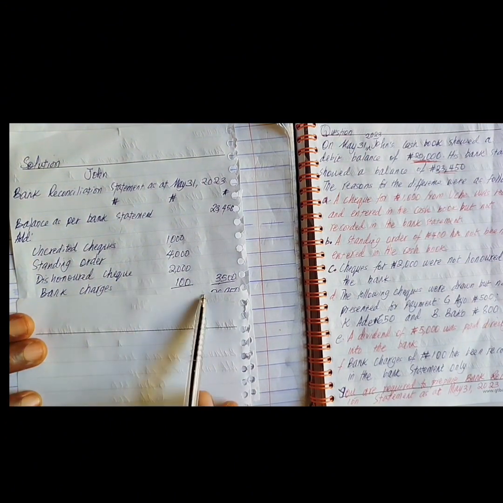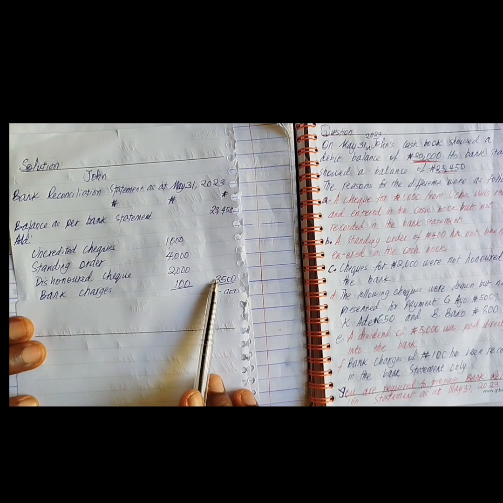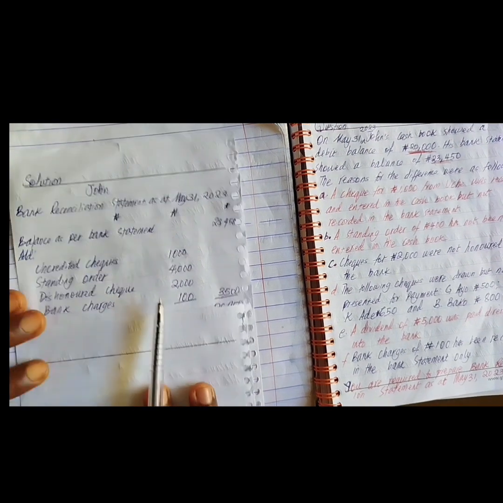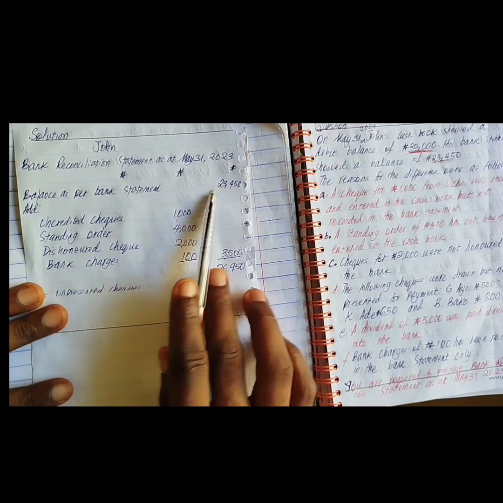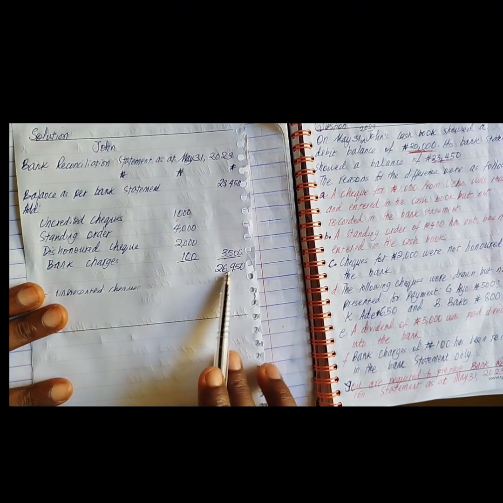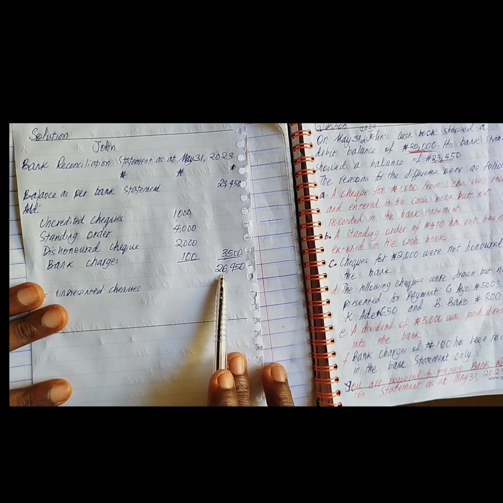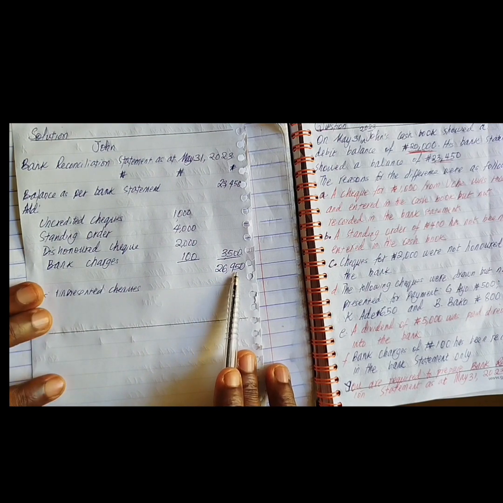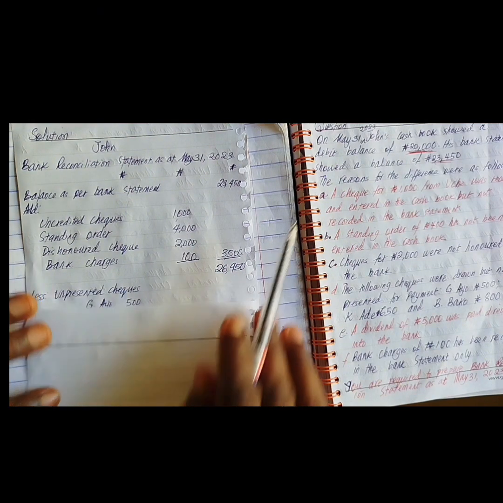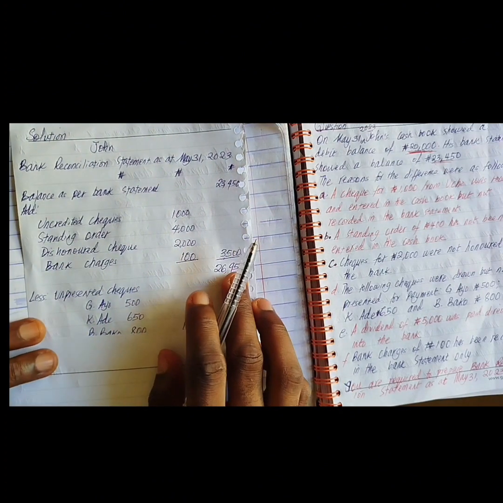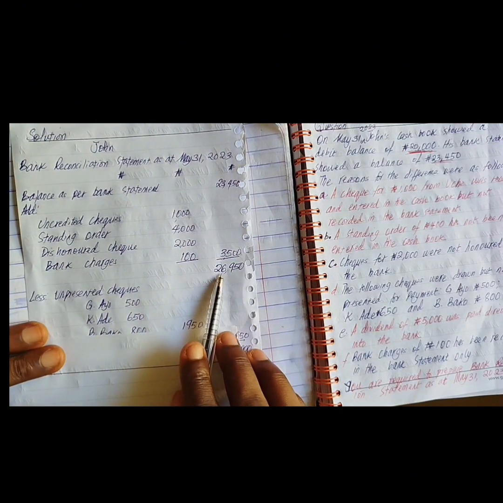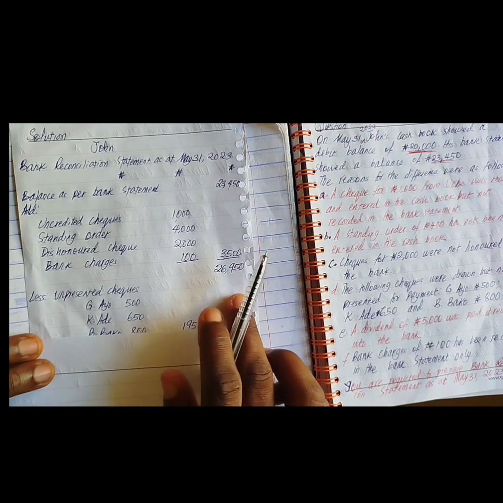When you add everything, it will give you 3,500. Then add balance as per bank statement to 3,500, and you get 26,950.